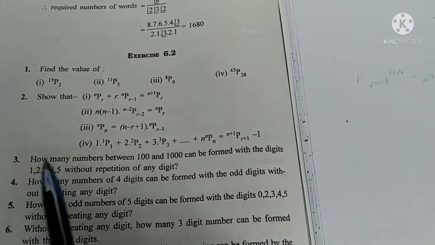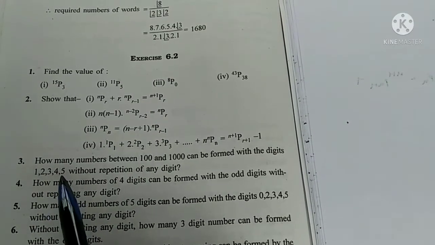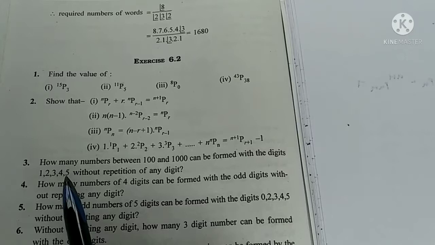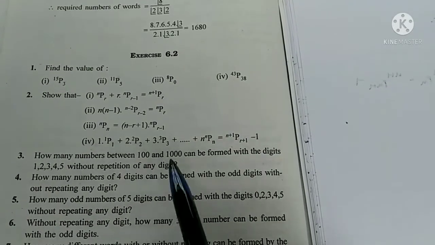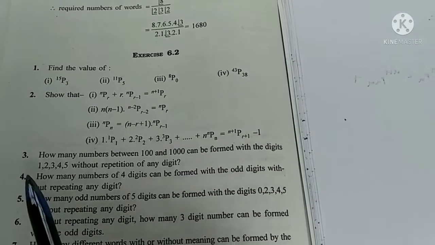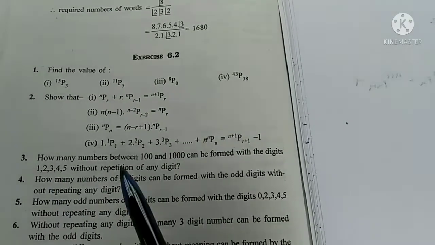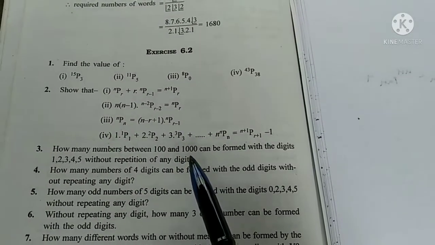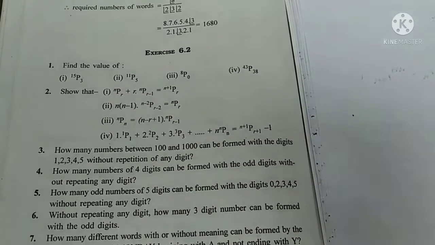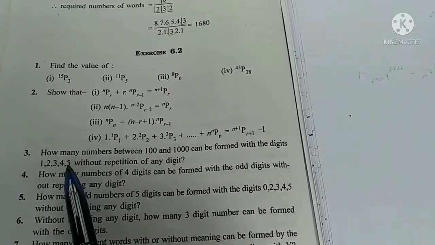The total digits that are given here is 5, and out of these 5 digits I will have to make 3-digit numbers. These are the available digits given to me, and with these available digits I will have to make 3-digit numbers. So how many 3-digit numbers can I make?